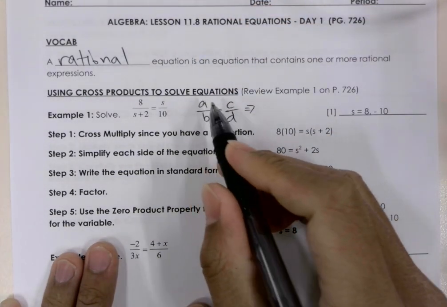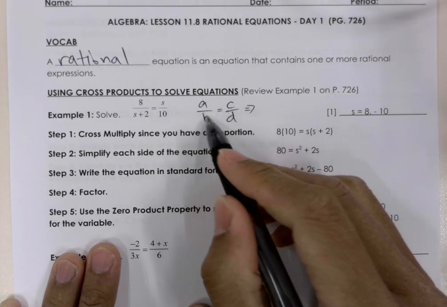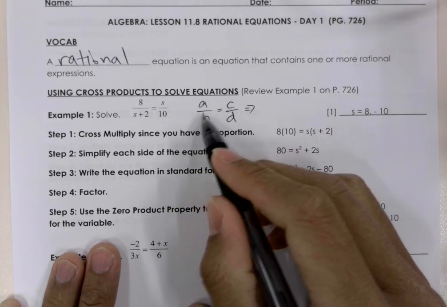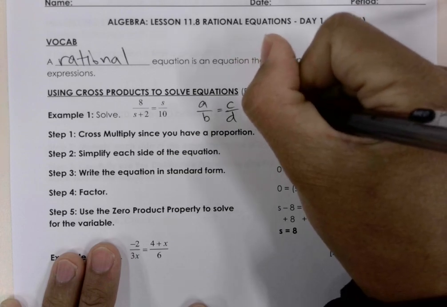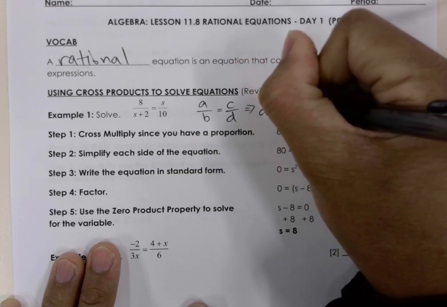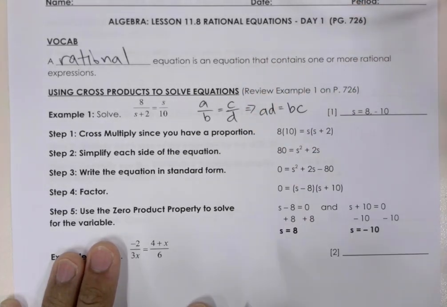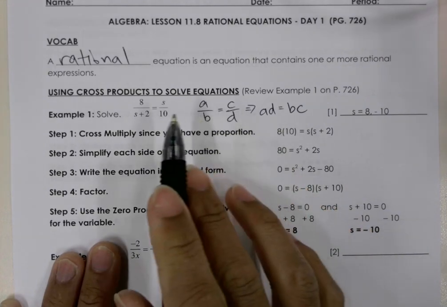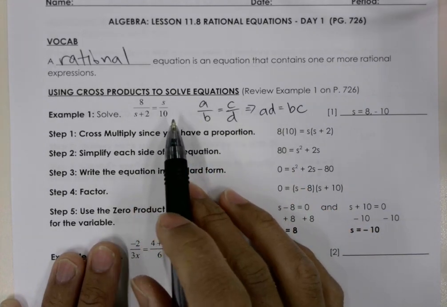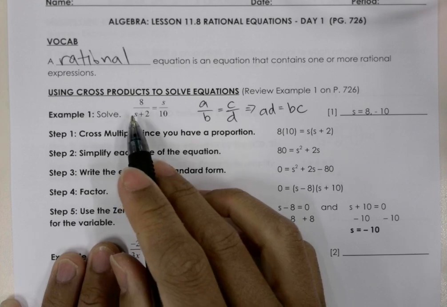So it's the means extremes property, right? So we multiply the means and then we multiply the extremes. So it becomes a times d is equal to b times c. Right. So we're going to apply that here to solve the rational equations. So we're cross multiplying.